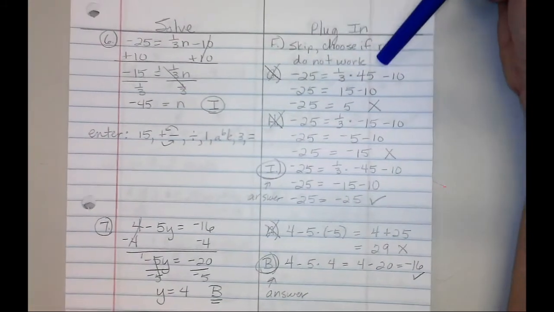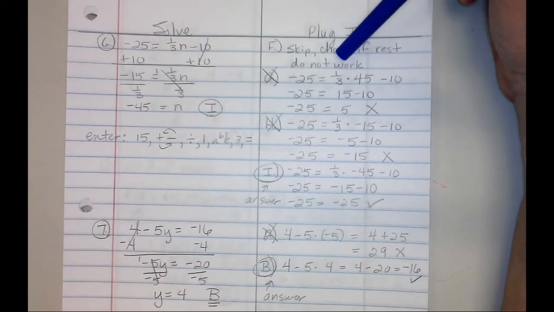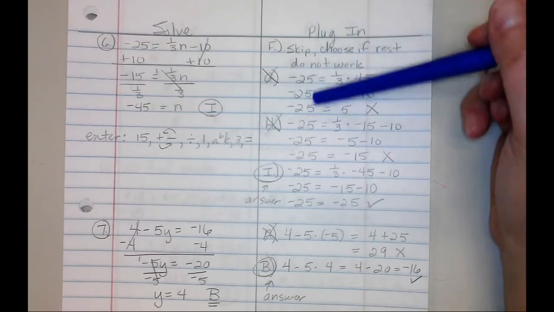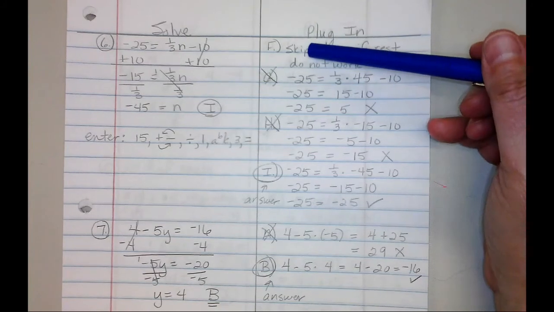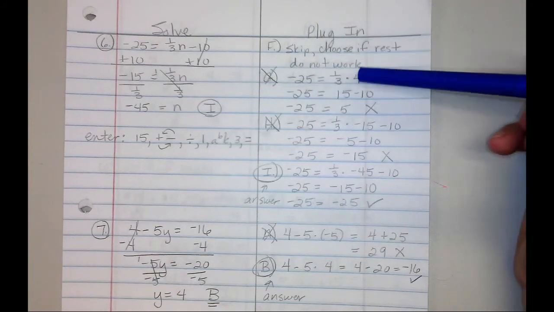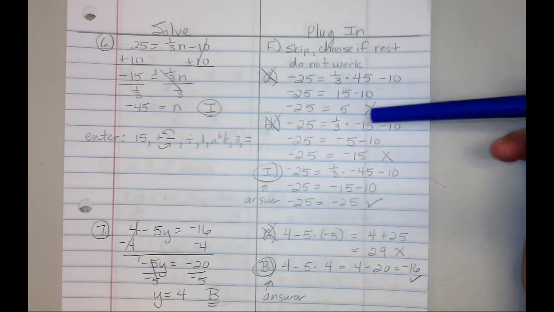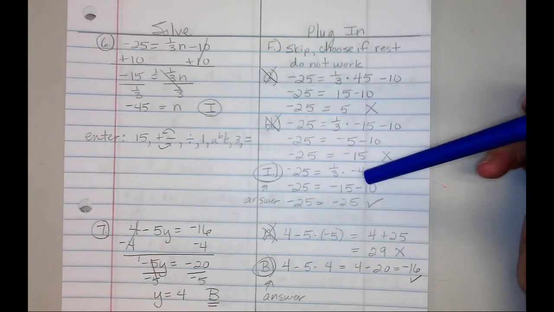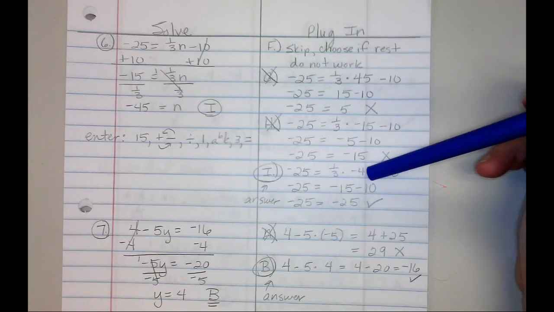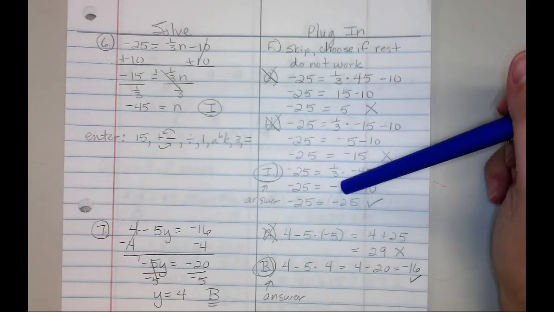If you use the plug-in method, F says null set. So if none of these work, then we would choose F. But as you can see, when we plug in, we first plugged in 45, then we plugged in negative 15, then we plugged in negative 45. Negative 45 works, so therefore the answer is I.